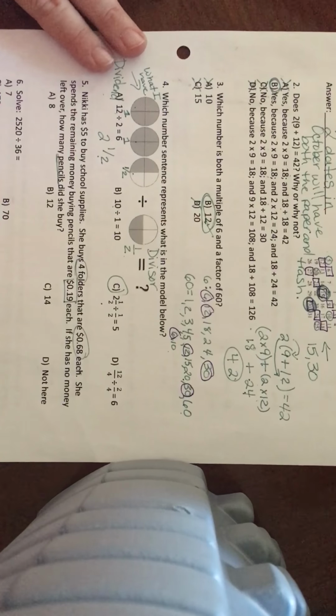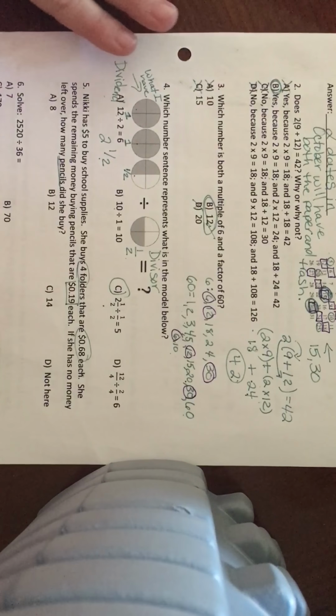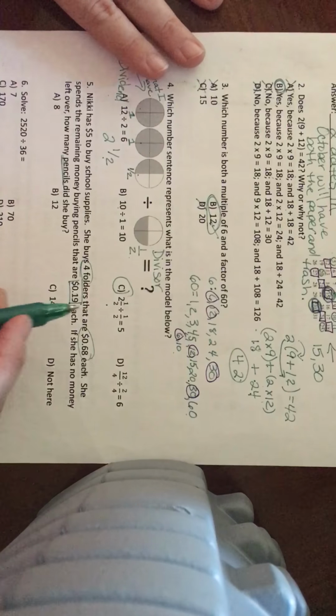This, my friends, is a 3-step problem. We have a lot of math to do for this one. Hopefully this is going to give me enough room to do it. So let's take a look.